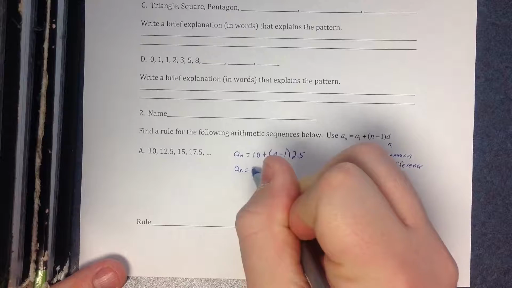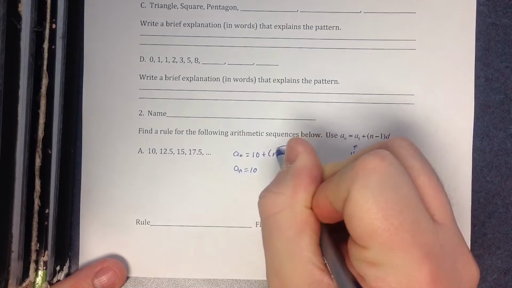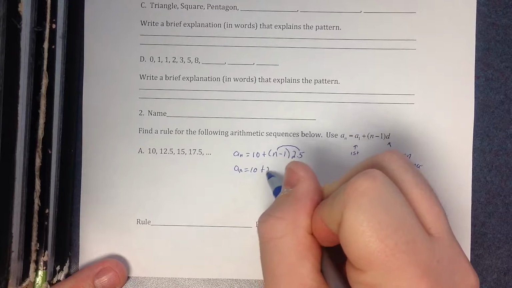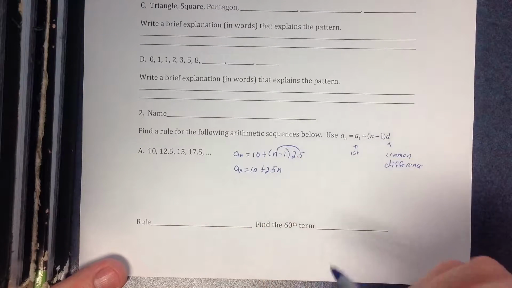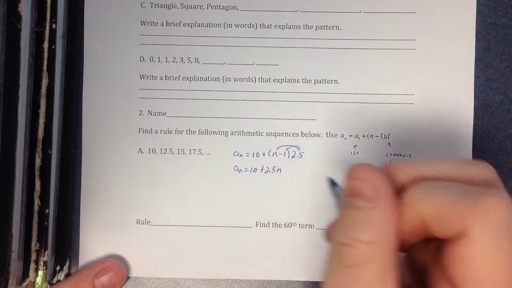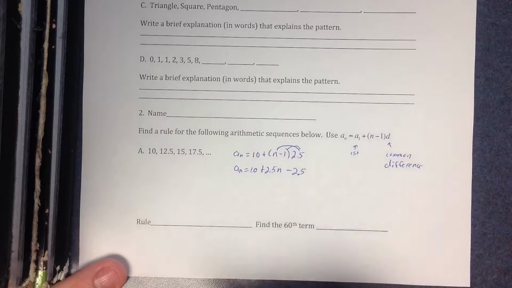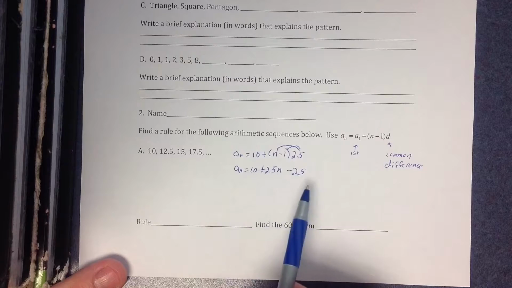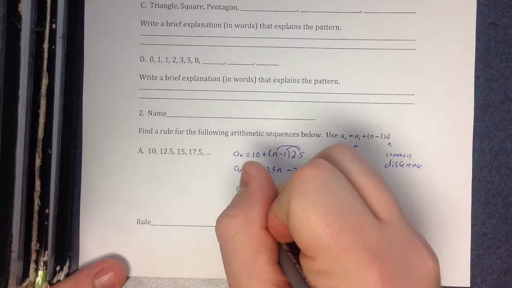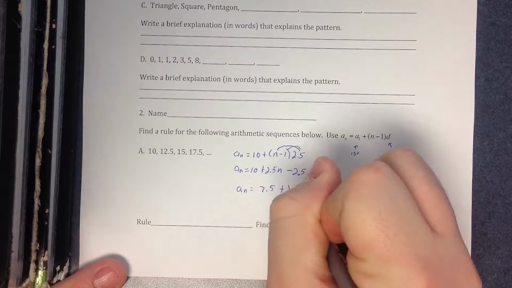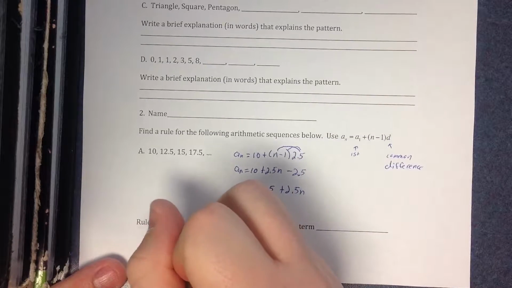So I get A_N equals 10, distribute the 2.5. 2.5 times N is 2.5N, and then 2.5 times negative 1 is negative 2.5. And then I can combine the 10 and the negative 2.5 to get A_N equals 7.5 plus 2.5N. So that's your rule.